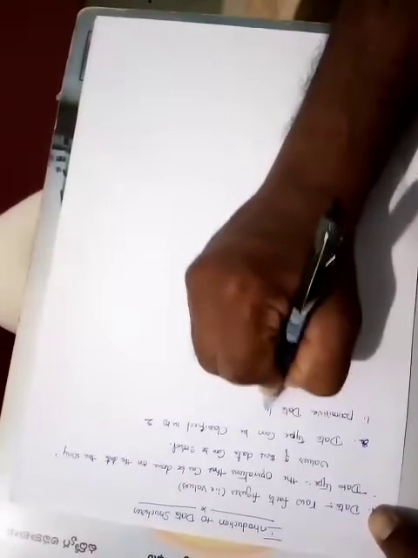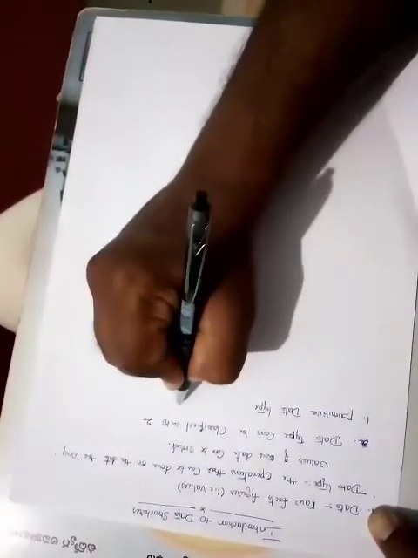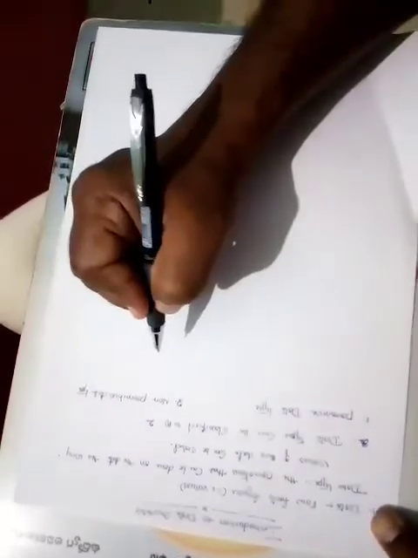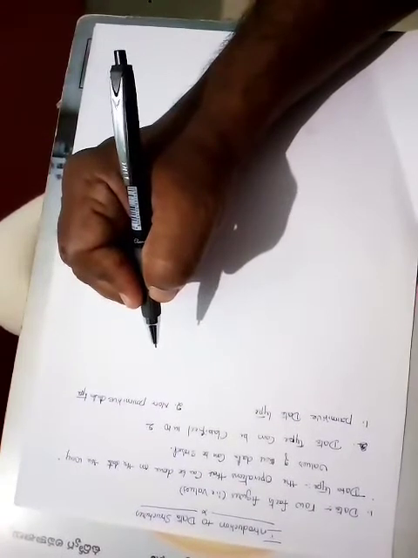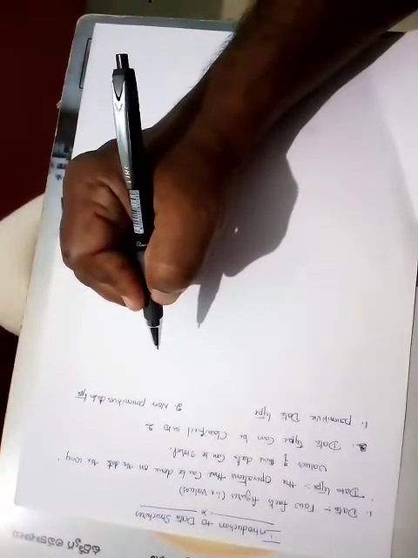So first one is primitive data type. Second one is non-primitive data type. So primitive data type and non-primitive data type.